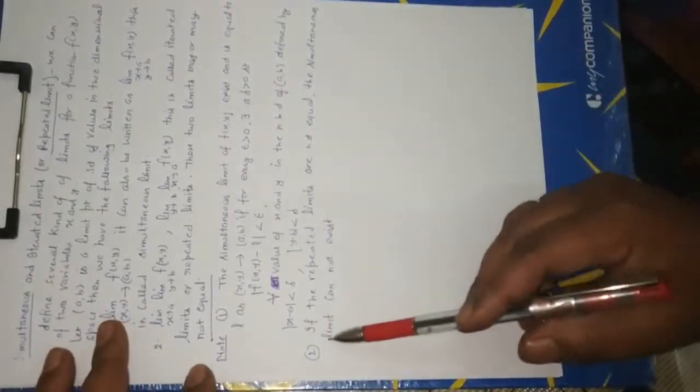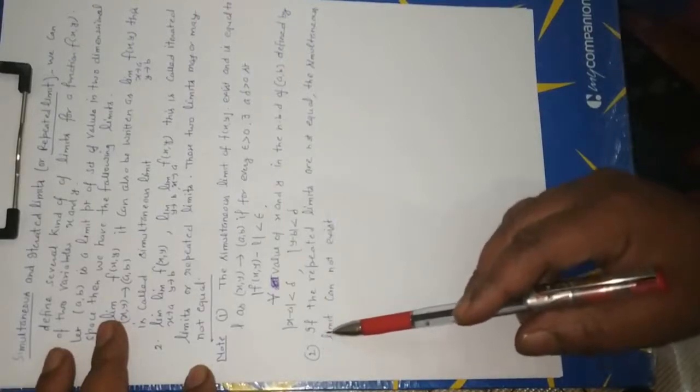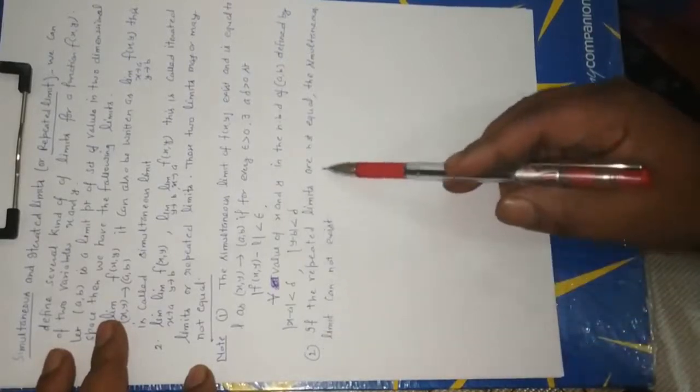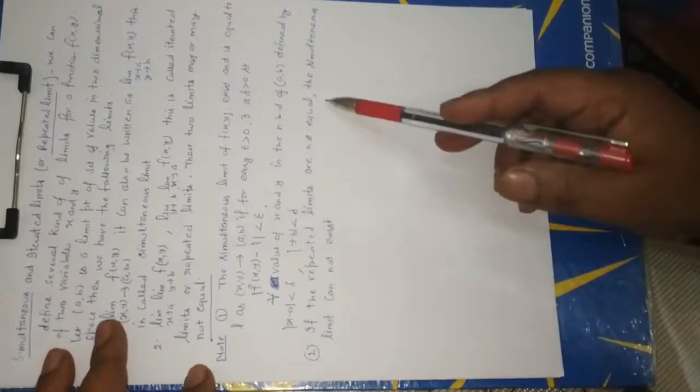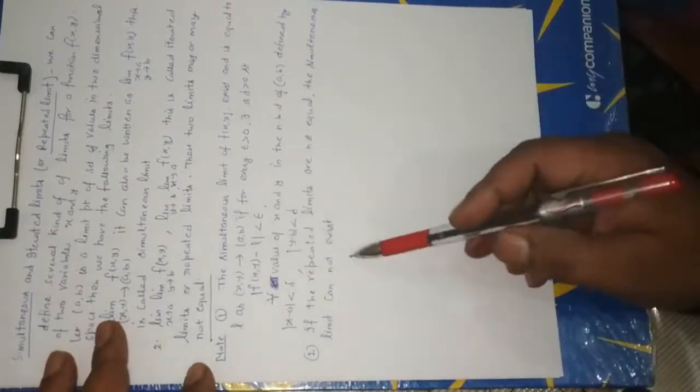This second note is very important. Repeat again: if the repeated limits are not equal, the simultaneous limit cannot exist.